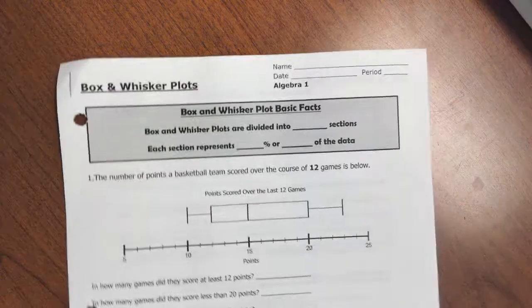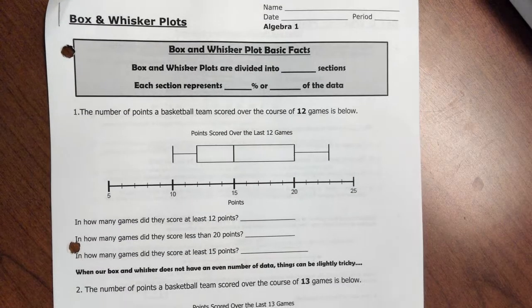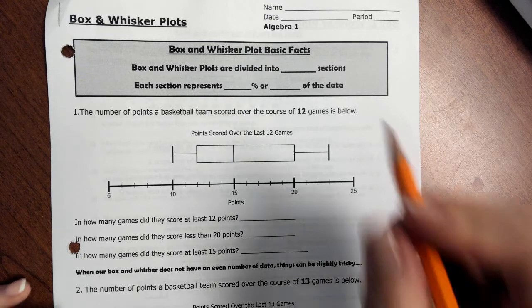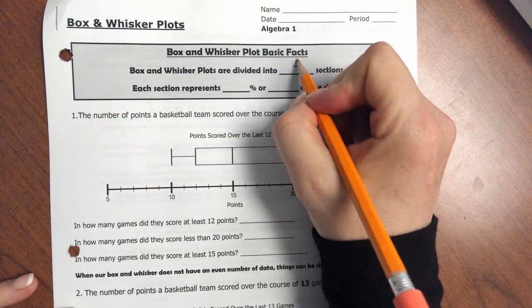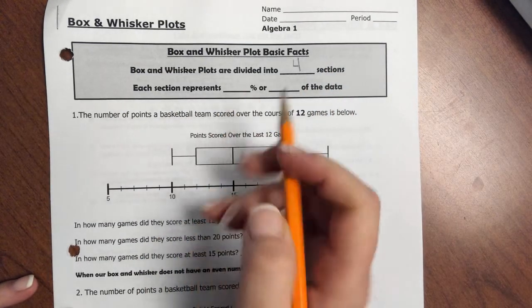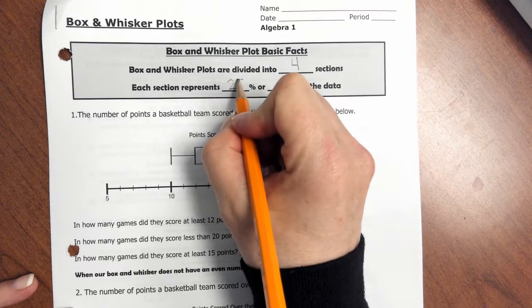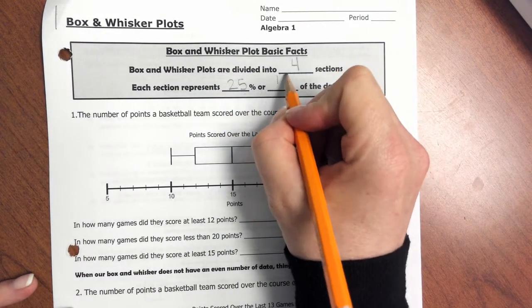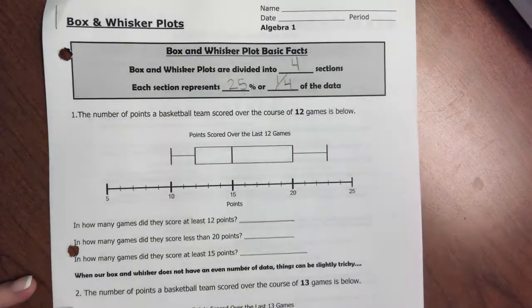Alrighty, so I'm going to move this out of the way, come back to the homework. Let's take a look. Alright, just a quick review at the top. Box and whisker plots are divided into how many sections? 4 sections. Quartiles, right? Each section represents what percent? 25%. Or, as a fraction, 1/4 of the data.